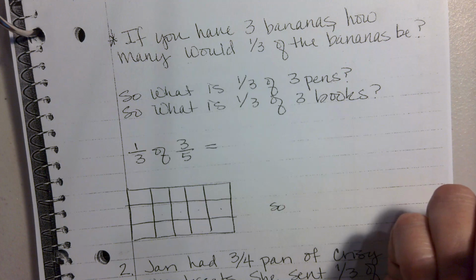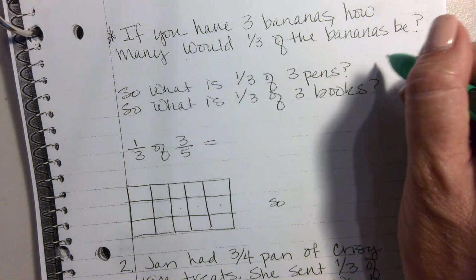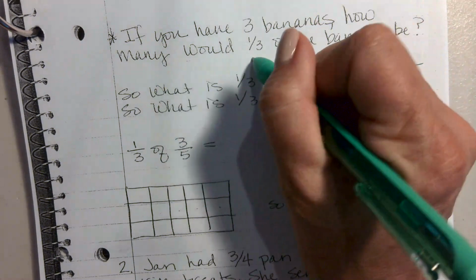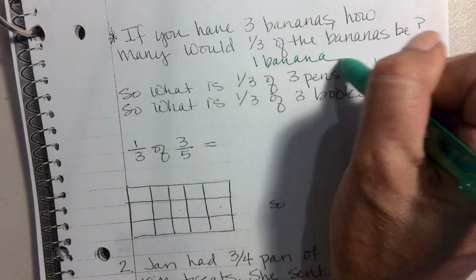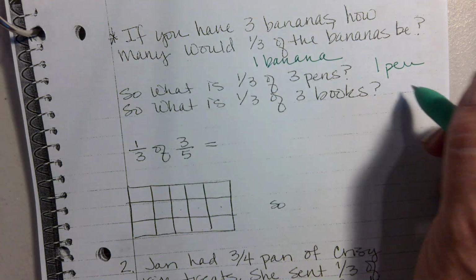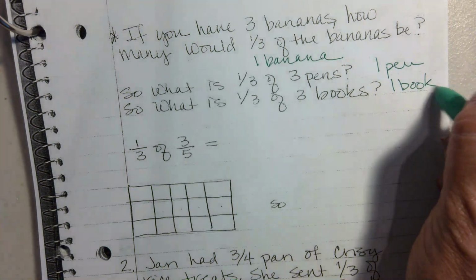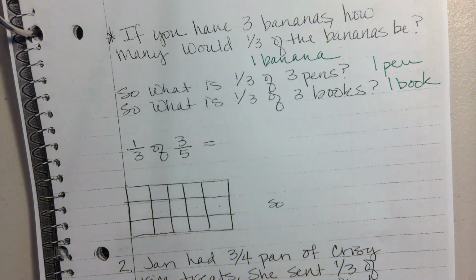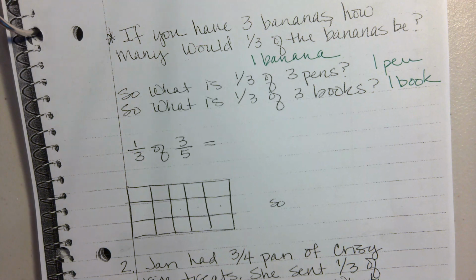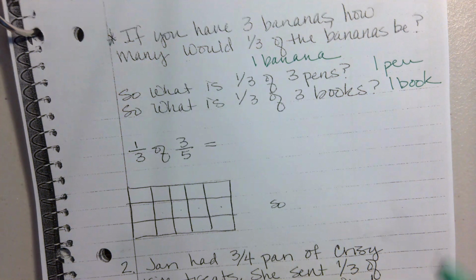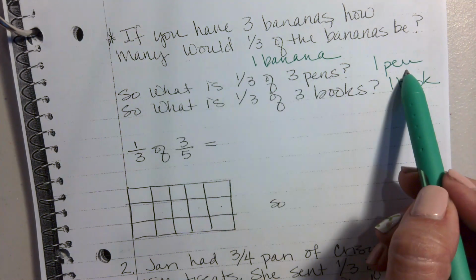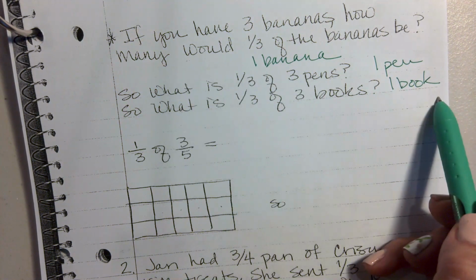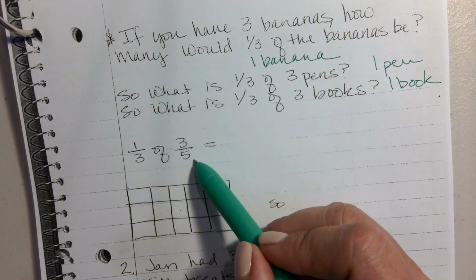What is 1/3 of 3 pens? 1 pen, right? 1 banana. What is 1/3 of 3 books? 1 book, right? Okay, so it doesn't matter what the unit is. Go back to what you know. So, what is 1/3 of 3/5? If 1/3 of 3 pens is 1 pen, 1/3 of 3 books is 1 book, what is 1/3 of 3/5?